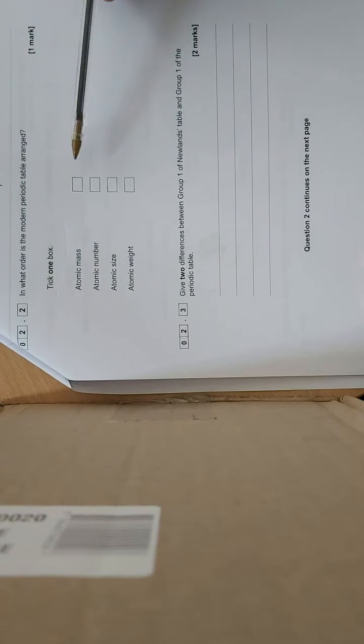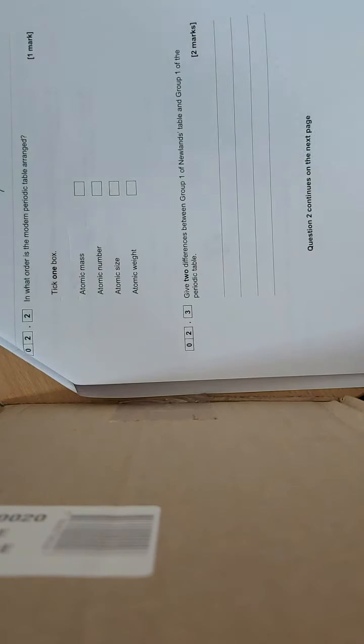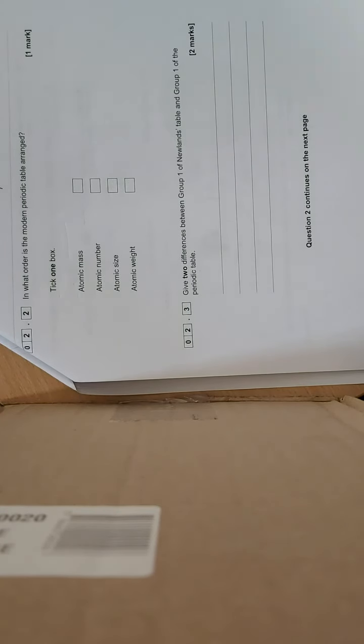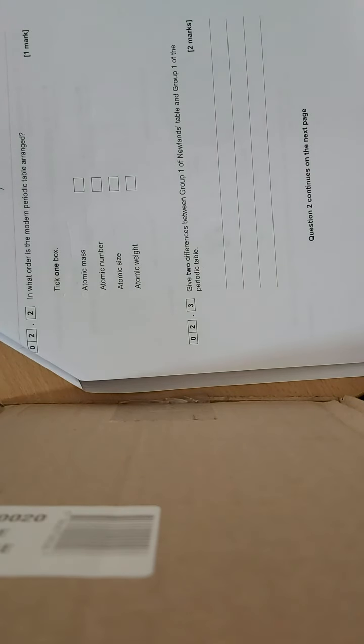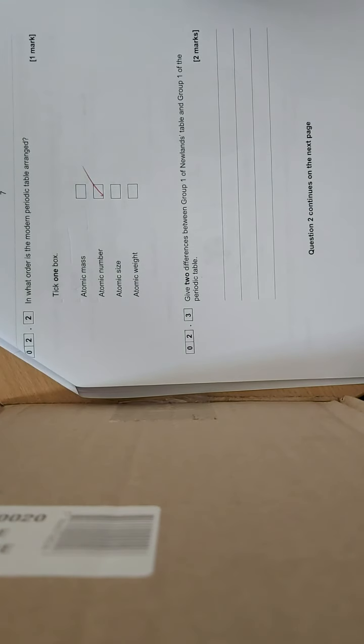This one here, in what order is the modern periodic table arranged? So this is where, again, you can actually dig out your periodic table and use it to help you if you wish. What you'll notice is that things are arranged in order of their atomic number. Hydrogen starts off at 1, helium is 2, lithium is 3. Their atomic number goes up 1 each time. So it is the atomic number that it's arranged in order of.